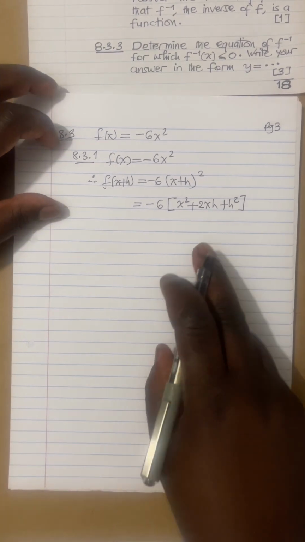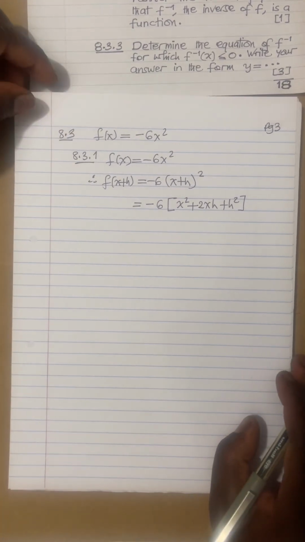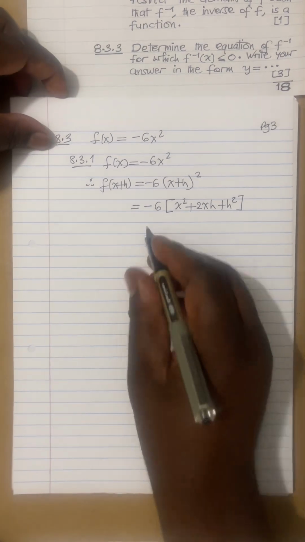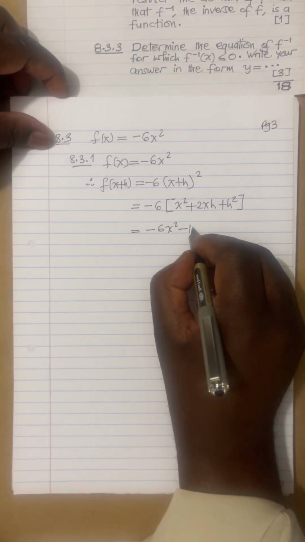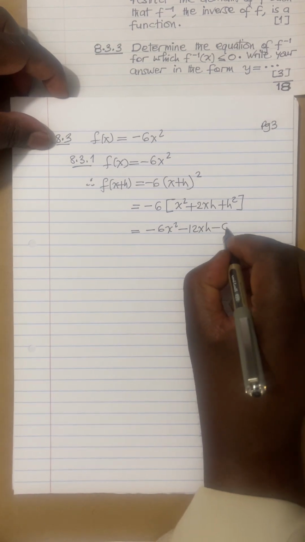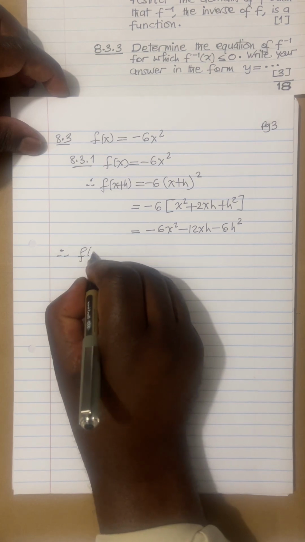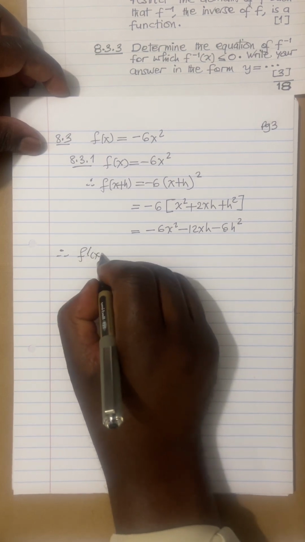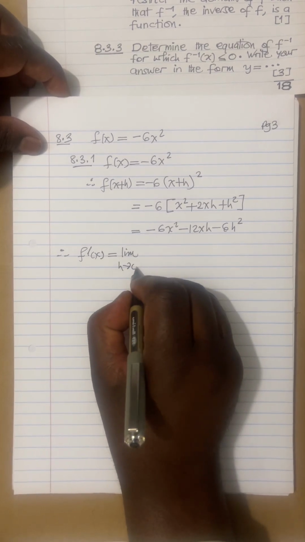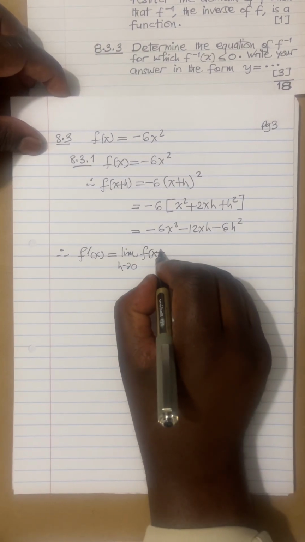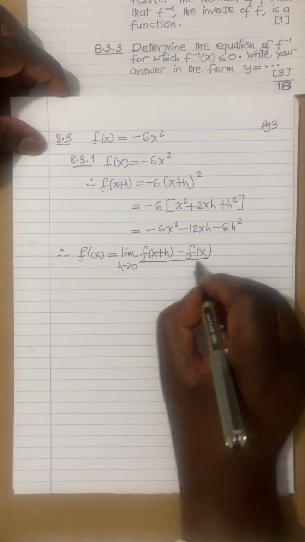Practice makes perfect. Get used to practicing, and then these things will be mastered automatically. You don't have to force anything. Expanding this, it will give us minus 6x squared minus 12xh minus 6h squared. Going into the formula, therefore, we know that f prime of x says limit as h approaches 0 of f of x plus h minus f of x all over h.